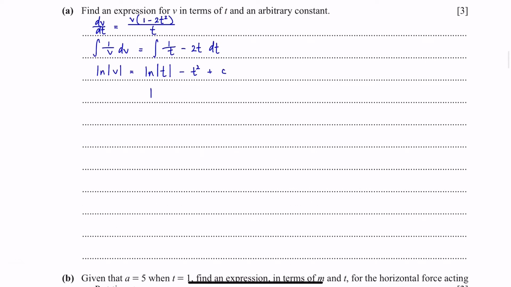So we can ignore this, right? So we have ln modulus v equals ln t minus t squared plus c. And modulus v would be e to the power of ln t minus t squared plus c.